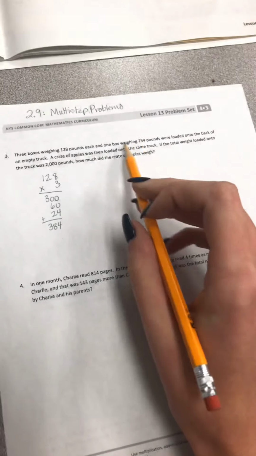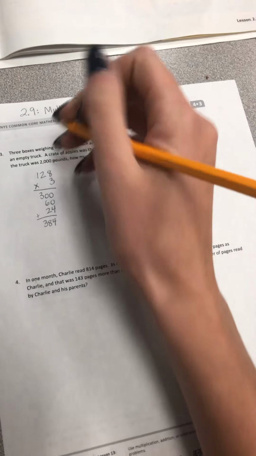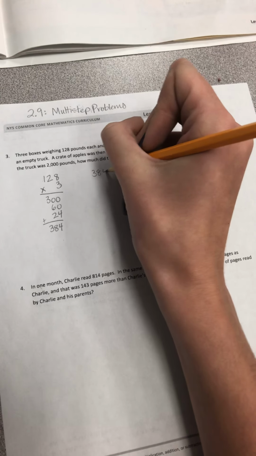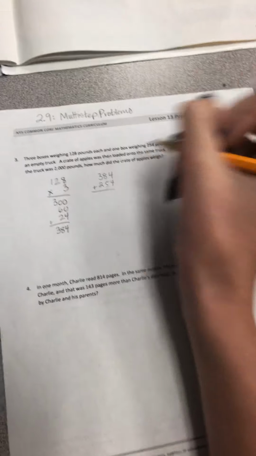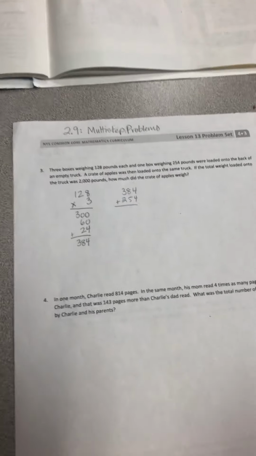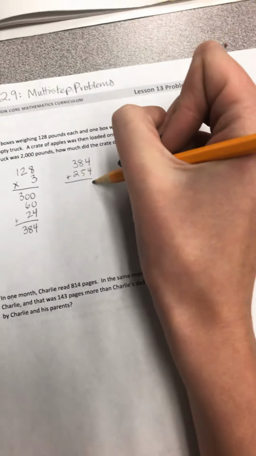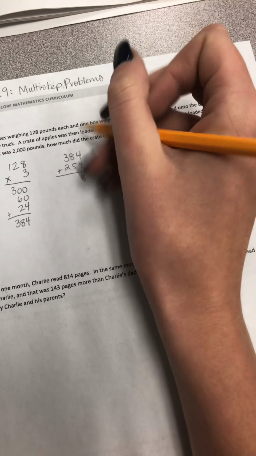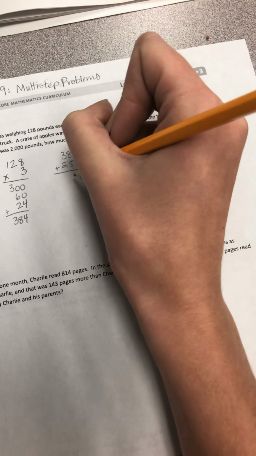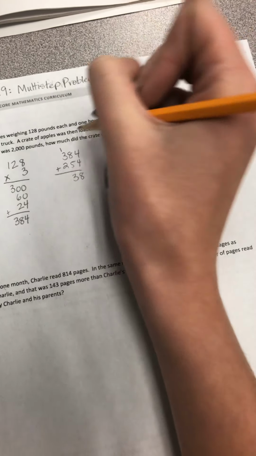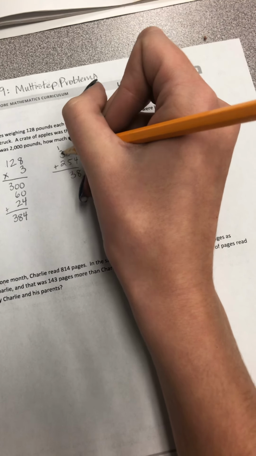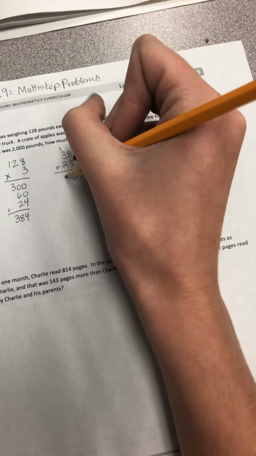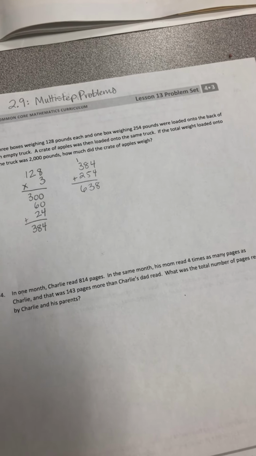Then it says 1 box weighing 254 pounds. So I'm going to add 384 plus 254. They'll tell me the weight of everything I know that was loaded on. So 4 plus 4 is 8. 8 plus 5, 13. My 1 goes up here. 3 plus 2 plus 1. I'm going to do 3 plus 1 is 4, 5, 6. So 638.